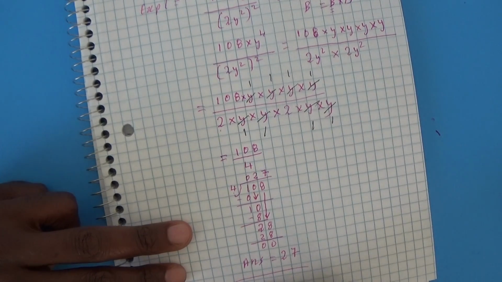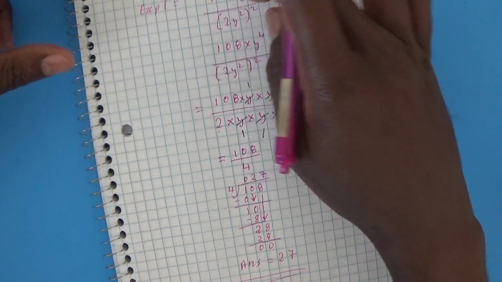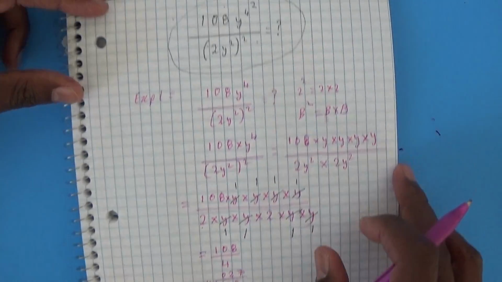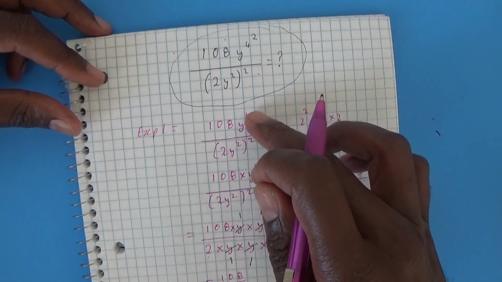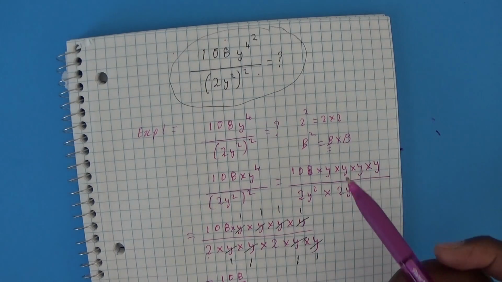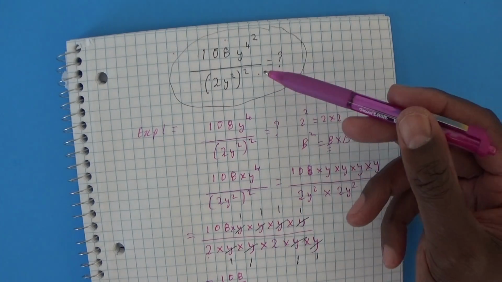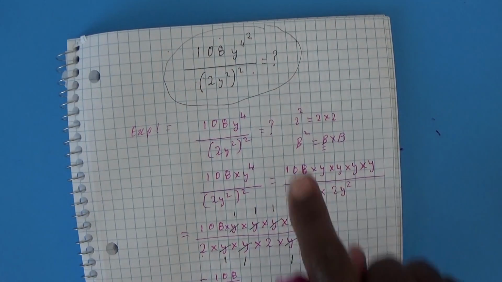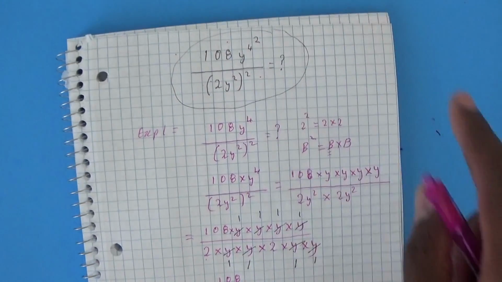That is example 1. Let's now go and show you how to solve our original equation. This was one example just to help you grasp the concept. Okay, so let's now solve our original equation.